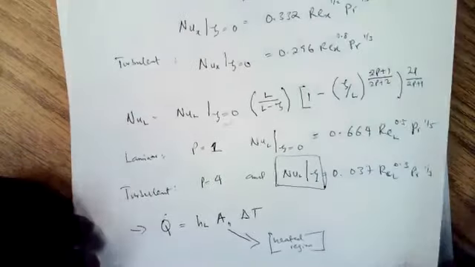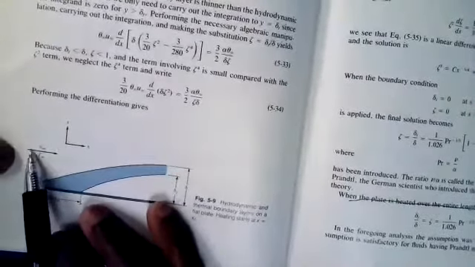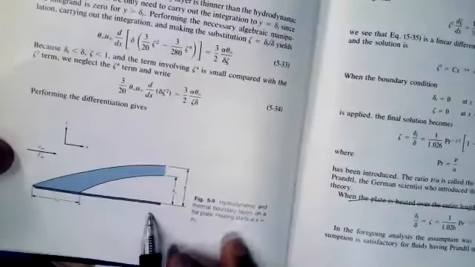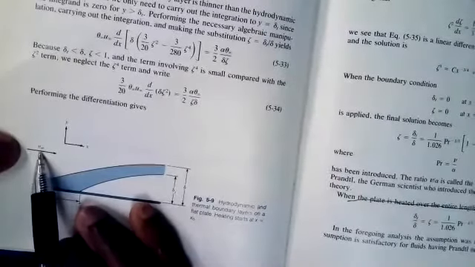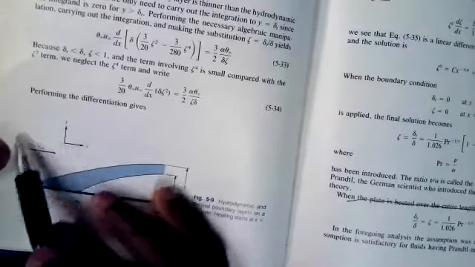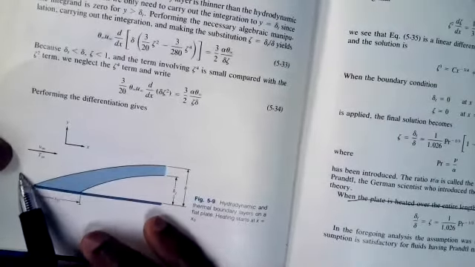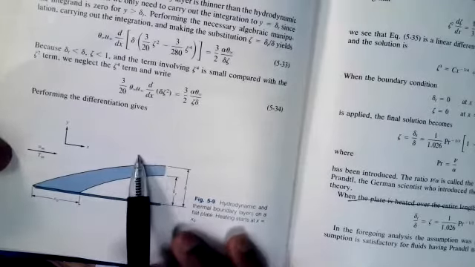Now, if we continue this and say, let's assume that we have uniform heat flux. Now, let me show you this diagram again. Okay. Now, in this design, if we have uniform heat flux across the plate, we'll still have our initial velocity and the initial temperature, which is the temperature and velocity of the surrounding fluid to the region of consideration.